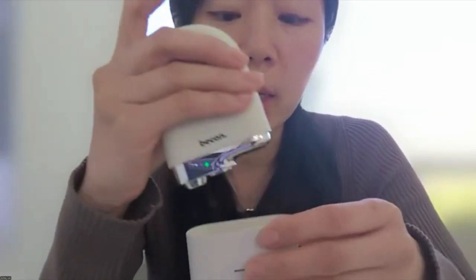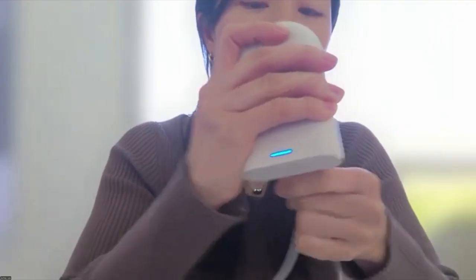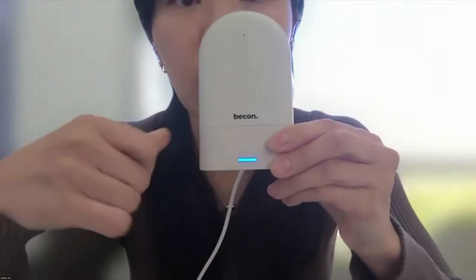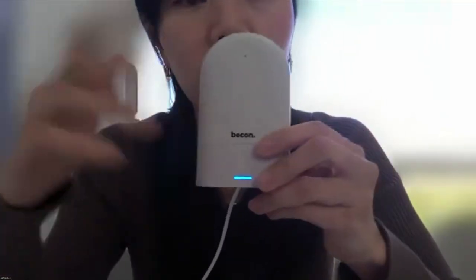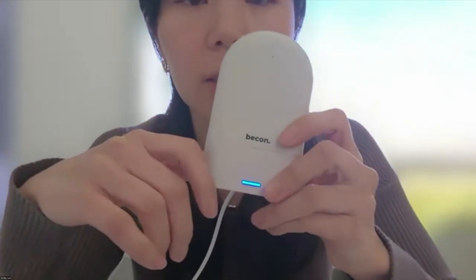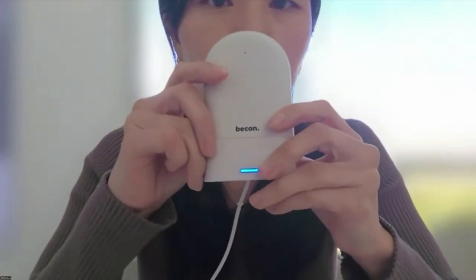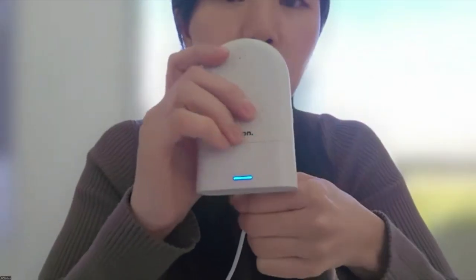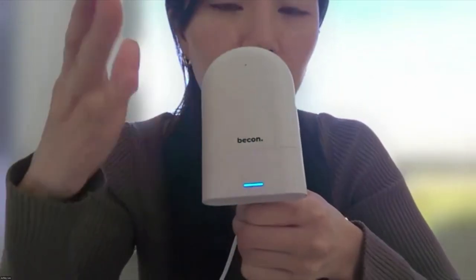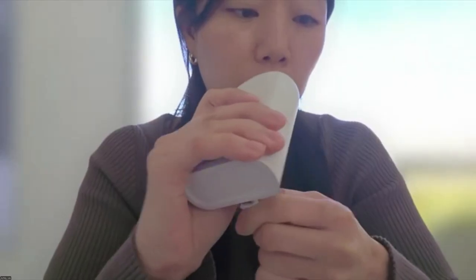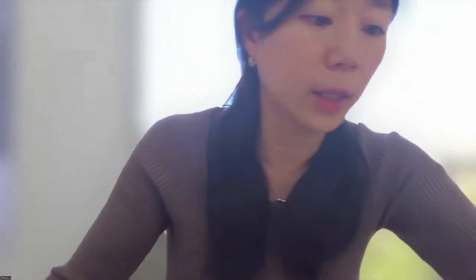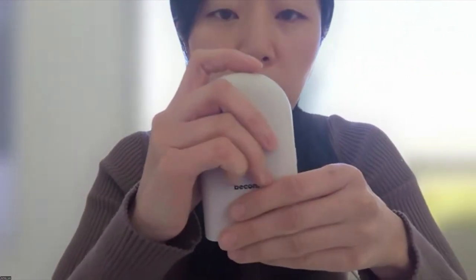So every time you use it for a different client, make sure the cord is plugged in and you will see the blue lights, which means sterilization is ongoing. It's only going to take up to 3 minutes, so it shouldn't be a problem to use for the next client. So make sure that you sterilize before another person comes in. This is how you should grab and enable it to capture.